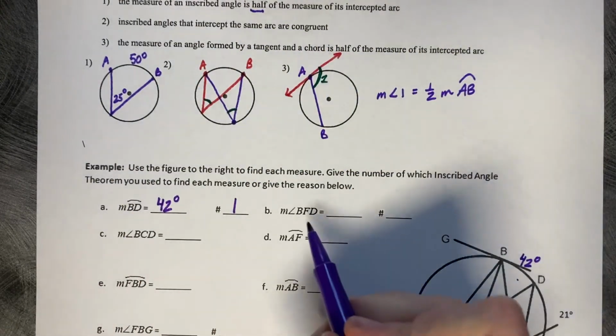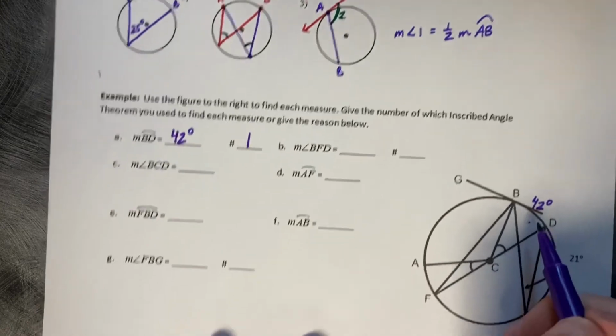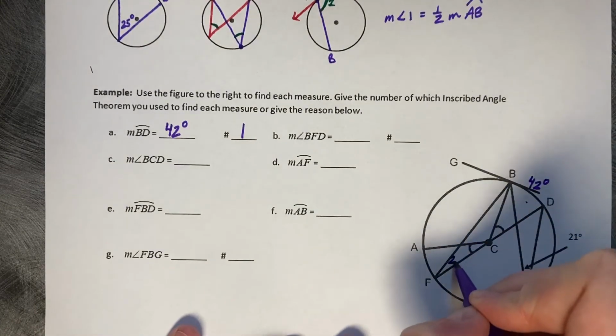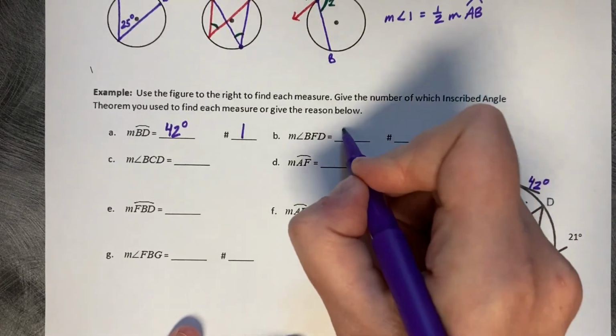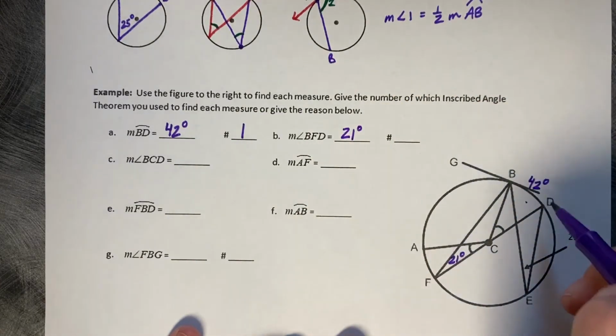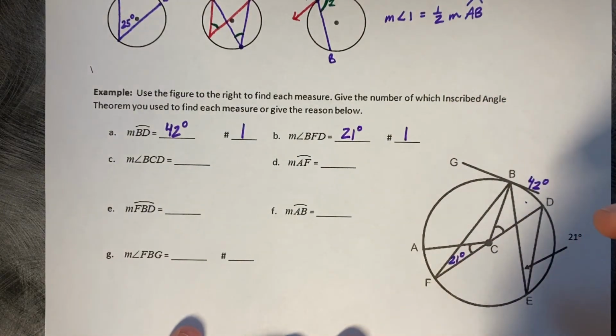Now we'd like the measure of BFD. BFD corresponds to arc measure 42, which means that angle is also 21 degrees. We used number 1 again for that one.